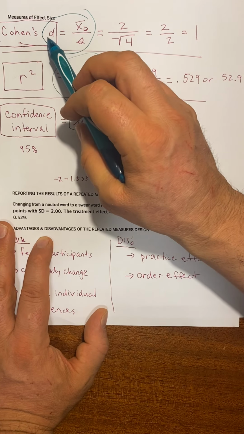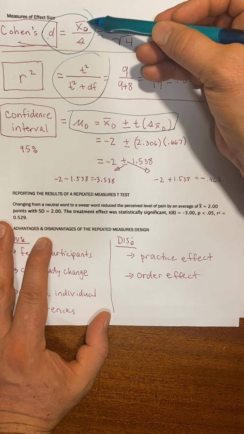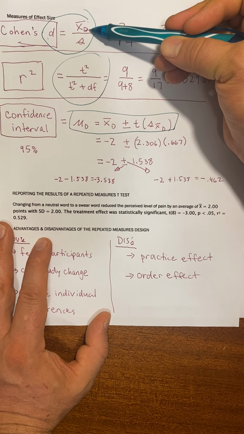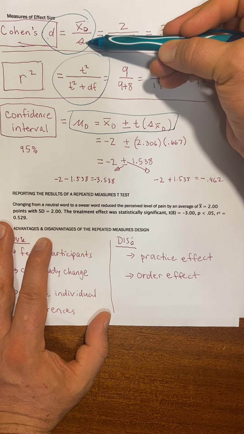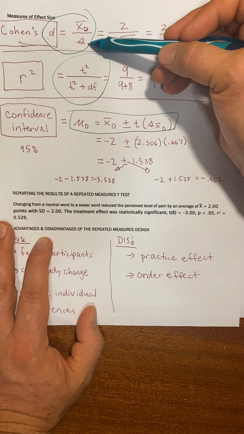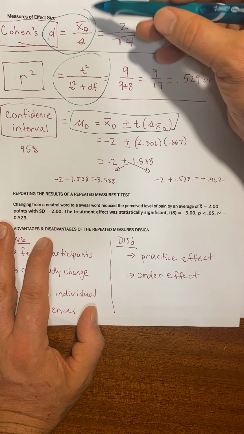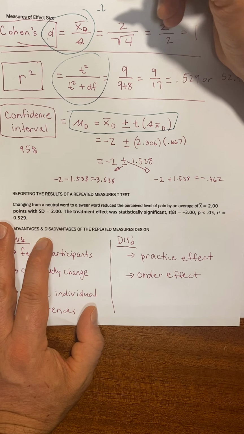When you go to calculate Cohen's d, your numerator is now going to be that mean difference score that you got earlier. And it is going to be over the sample standard deviation of your experiment. Remember that the mean difference before was -2.